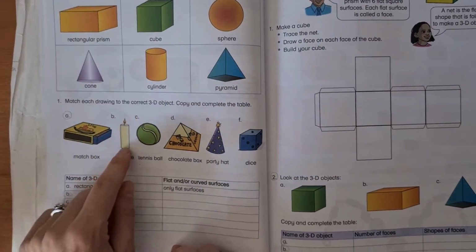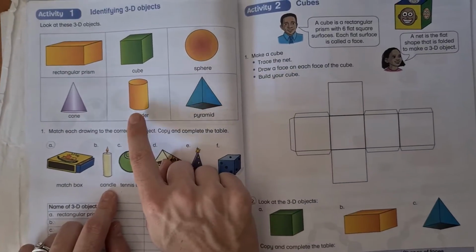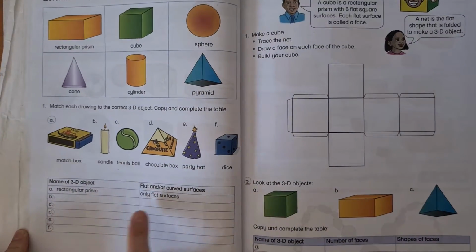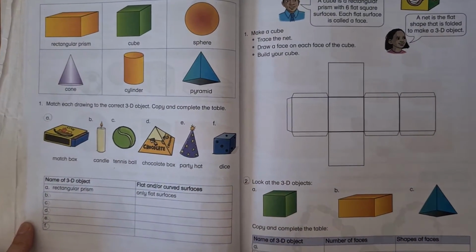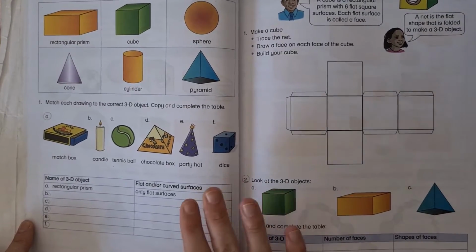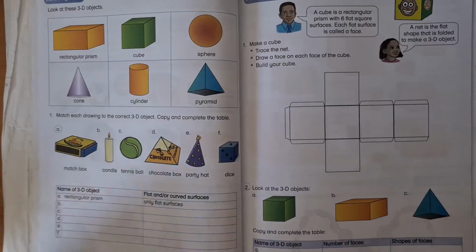B, you would not write candle, you would write cylinder because it's the shape of a cylinder. So you'd write cylinder, and you would write if it's got flat and curved surfaces, only curved or only flat. Okay, so I'm going to leave that for you to do.